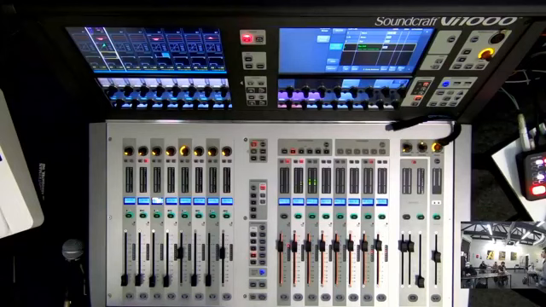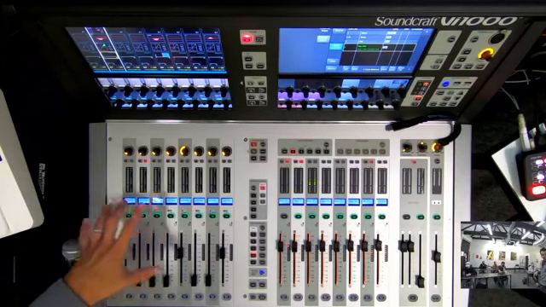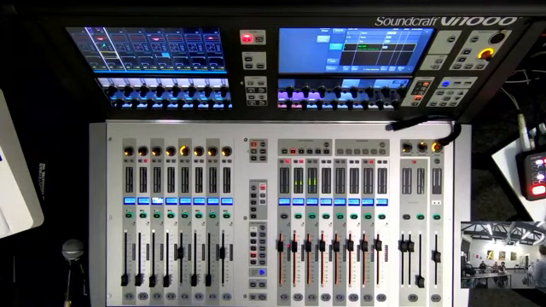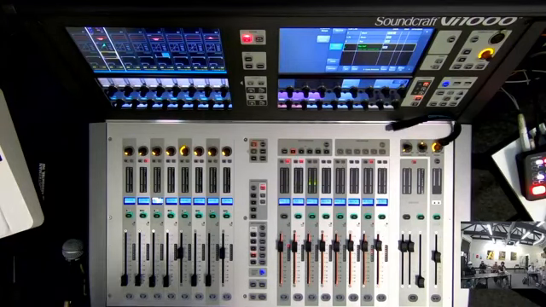So what I do is I'll put most of the console in isolation. I'll put the sends in isolation, and I'll put my EQs, compression, my gains, basically everything except my ons and offs and my fader positions. Then I go through the whole show, and I mix the show as if I'm mixing live. I just make sure for each song that I'm updating my snapshots.